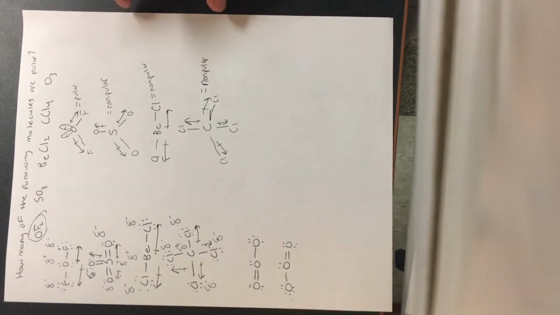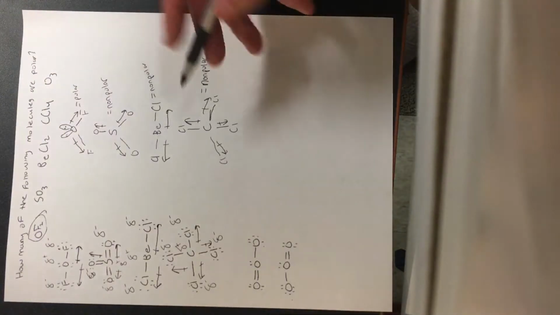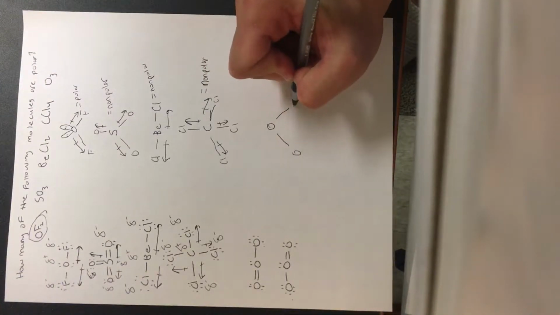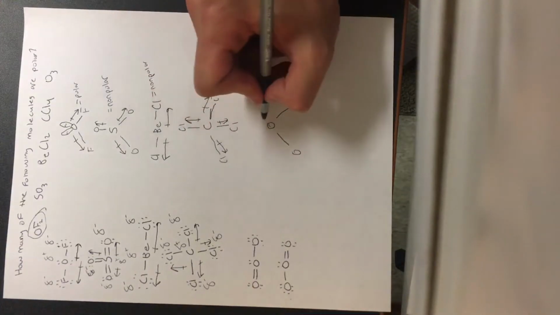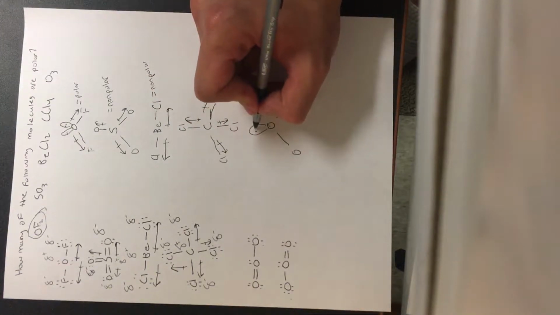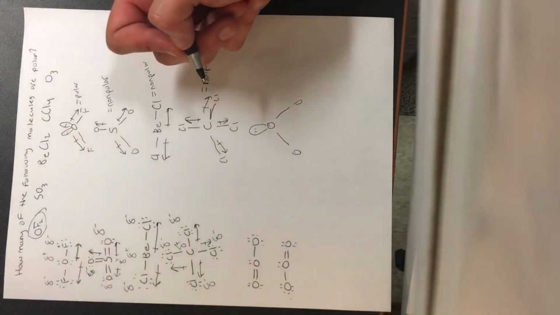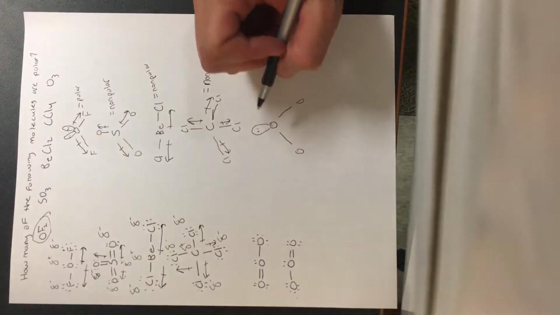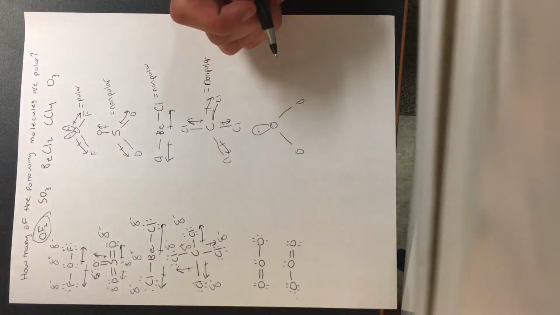Here's how we are going to draw the molecular geometry for it. So that's ozone, and then here is its non-bonding pair. That is only on one of the oxygens.